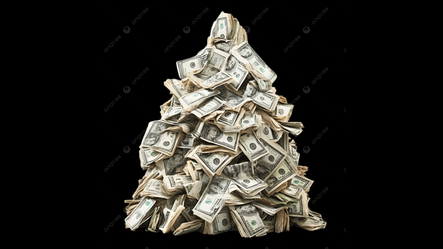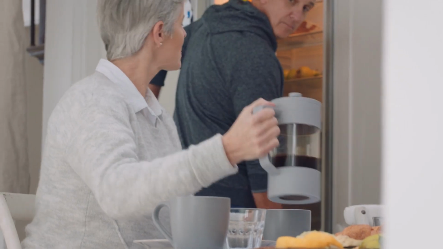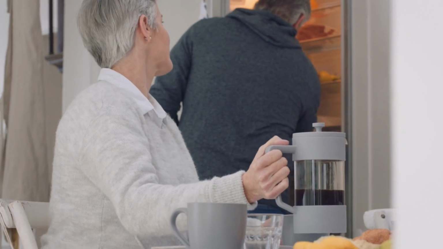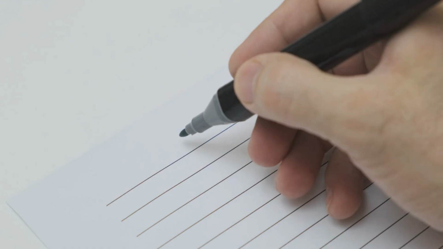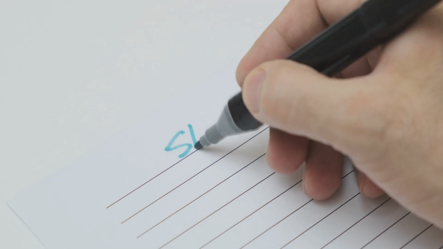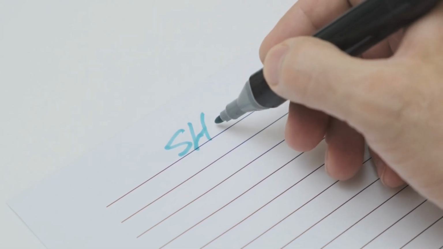Once you know your budget, you can start saving. Instead of buying coffee daily, make it at home. Cook dinner instead of eating out. Also use a shopping list. Write what you need before shopping to avoid buying extra wants. Small changes save a lot of money over time.